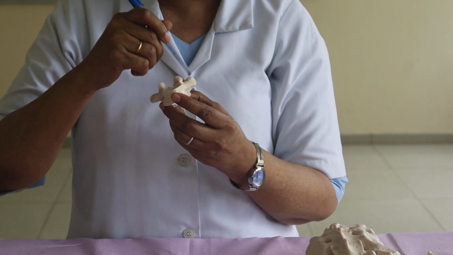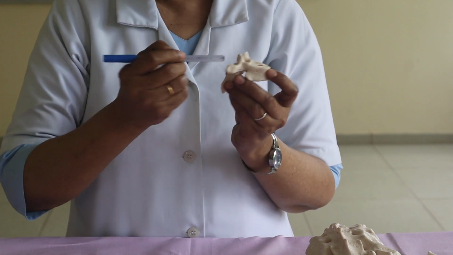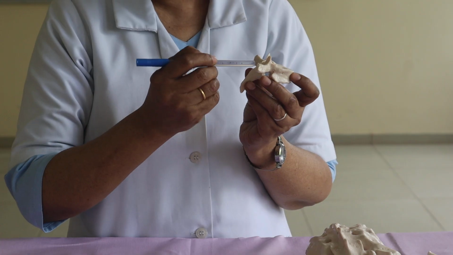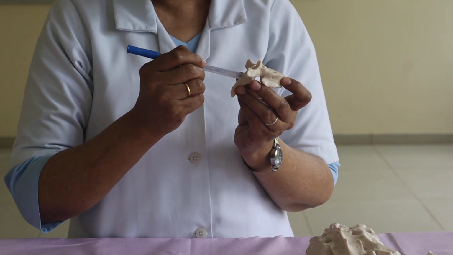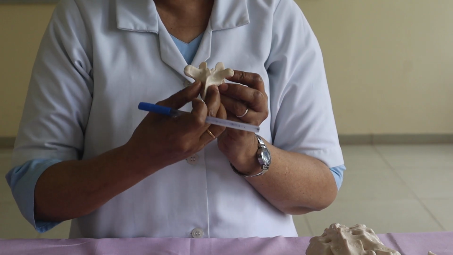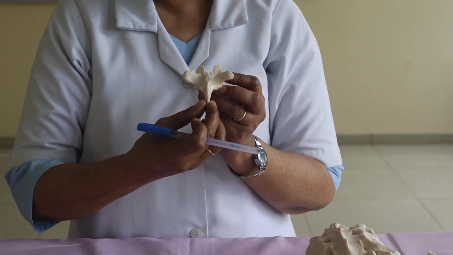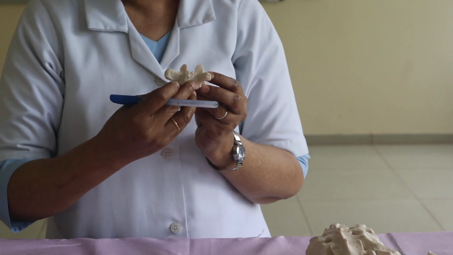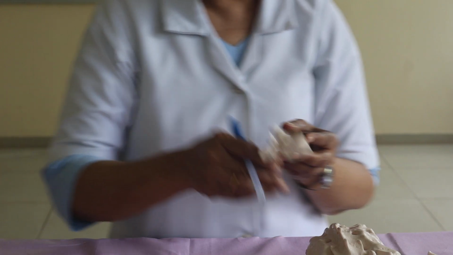There is a pedicle, and the lamina that attaches the spinous process with the transverse process, and this is the spinous process in the thoracic vertebra, which is long, elongated.